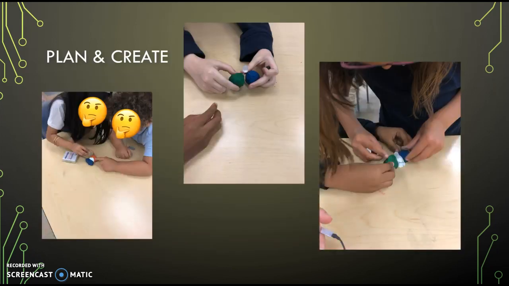So as far as the planning and creating, what I was able to get when I came back in after my co-teacher was working with my kids, they were in the process of using what they knew from the background that we gave them about insulators and conductors and their purposes. And they were trying to figure out exactly how this would all work.